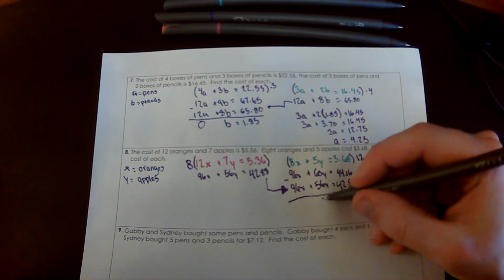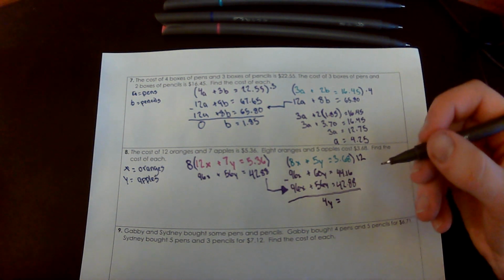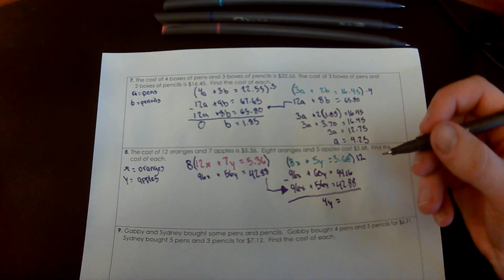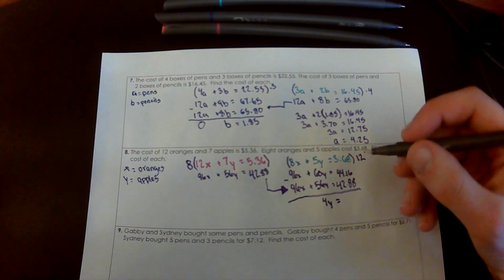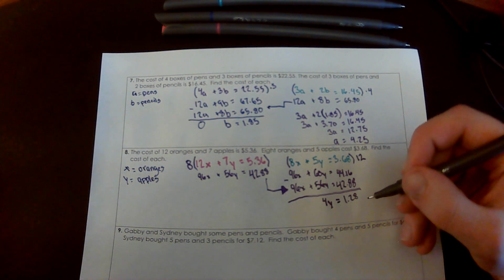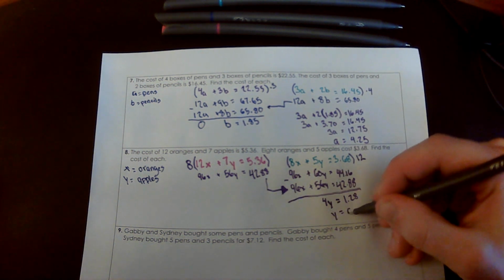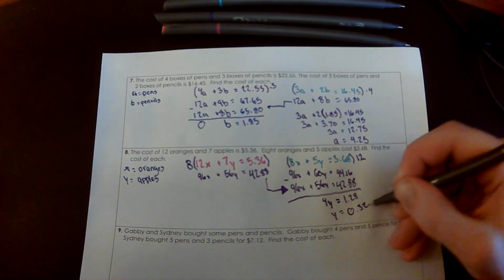So 96x minus 96x was 0x. 60y minus 56y was 4y, and then we'll do 4416 minus 4288 to give us 128. When we divide that by 4, we get y equals 0.32.